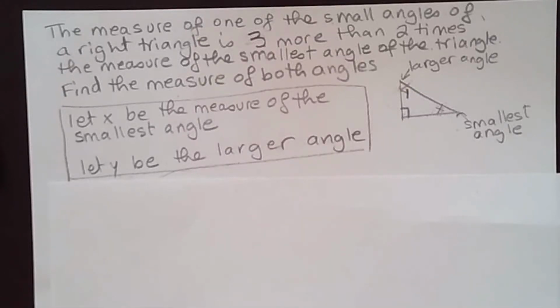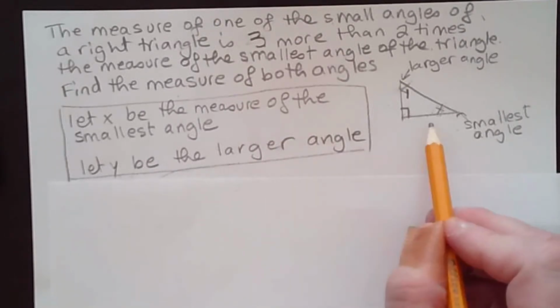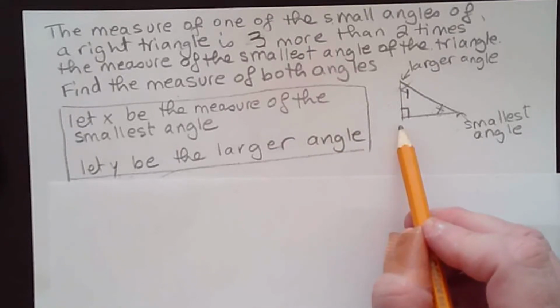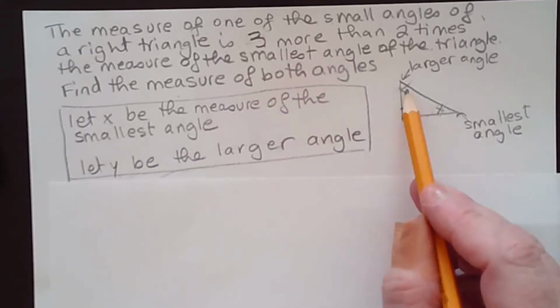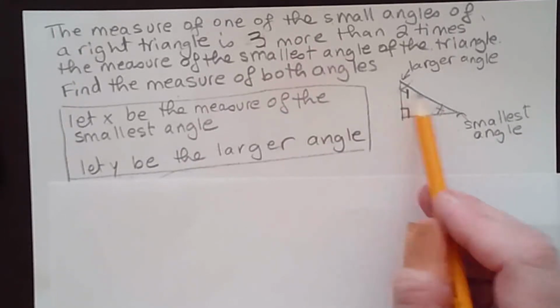The measure of one of the small angles of a right triangle is 3 more than 2 times the measure of the smallest angle of the triangle. Find the measure of both angles. Now we have a right triangle, and that's what I drew here. Right triangle meaning one of the angles is 90 degrees. They want us to find the measure of the small angles, and that is these two angles.